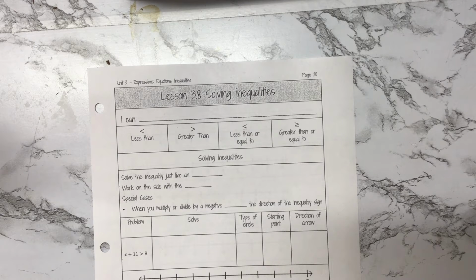All right, so we have talked about graphing inequalities, a little bit about what inequalities are. So now we're going to talk about solving inequalities. I'm going to give you a hint. It is like 95% the same as solving an equation, just without the equal sign. There's like one, maybe two slightly different rules.